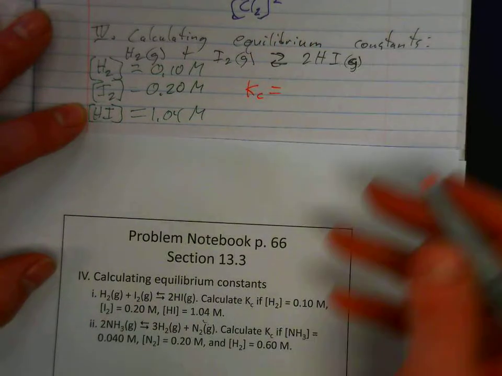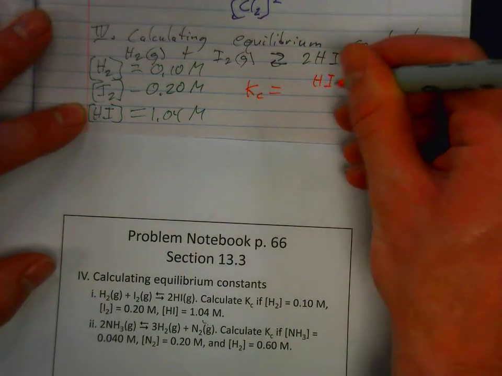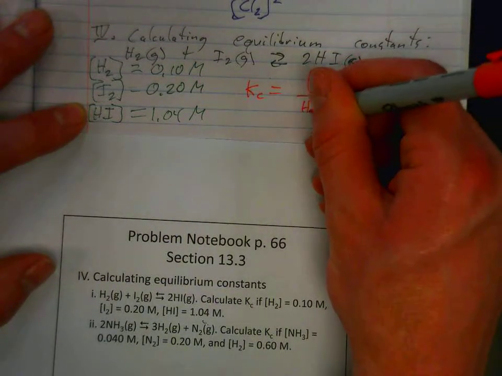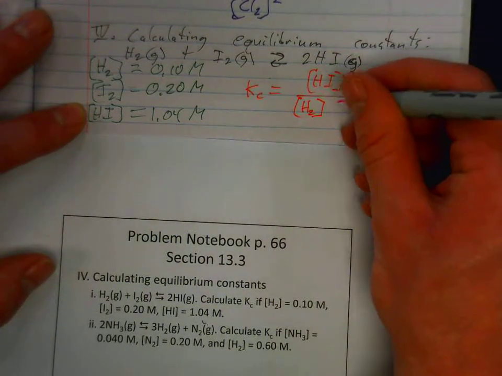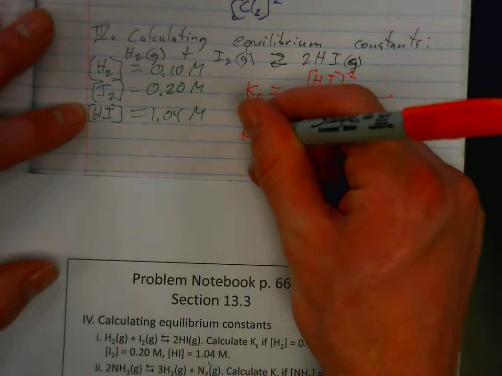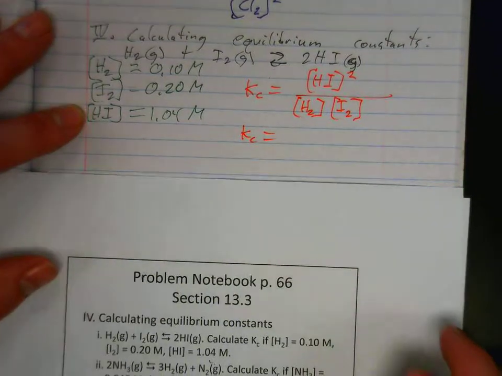And so we just write our expression. Kc is HI raised to the second power over H2 times I2. And it's just a matter of putting those numbers in.